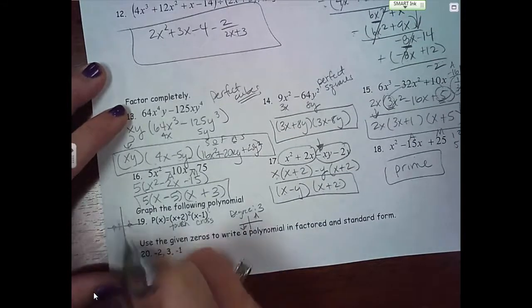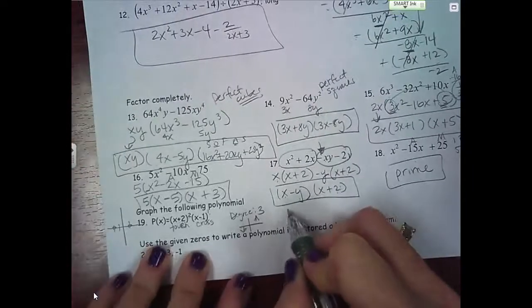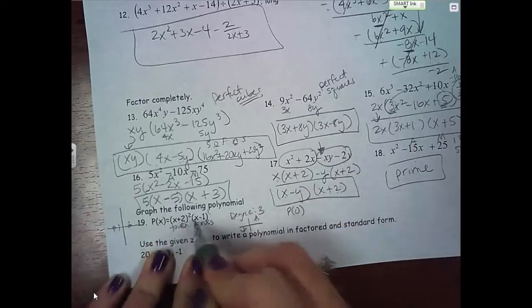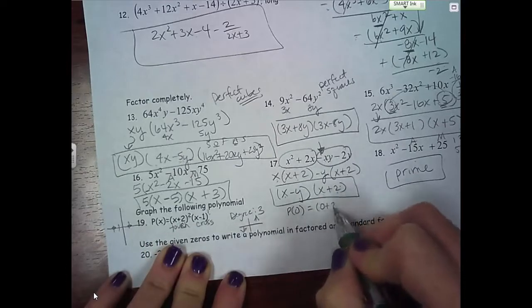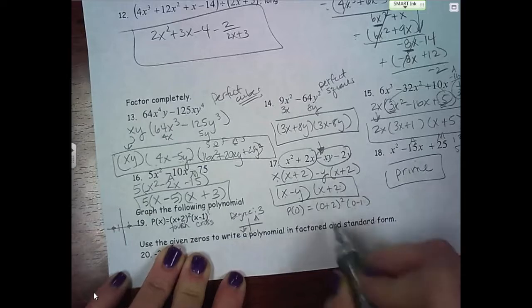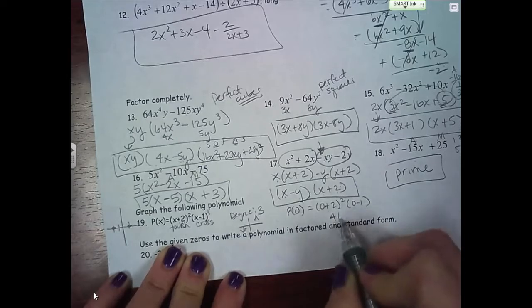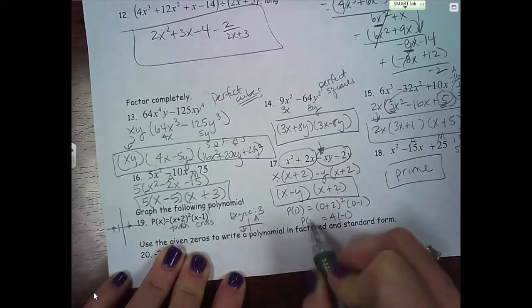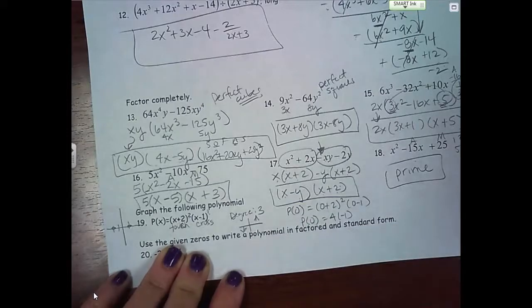Now you have to find where it crosses on the y-intercept. So you're looking for the 0. So you're going to plug in p of 0. I'm going to plug in 0 everywhere I see an x. So 0 plus 2 squared times 0 minus 1. 2 squared is 4 times negative 1. So you get negative 4. That's your y-intercept.